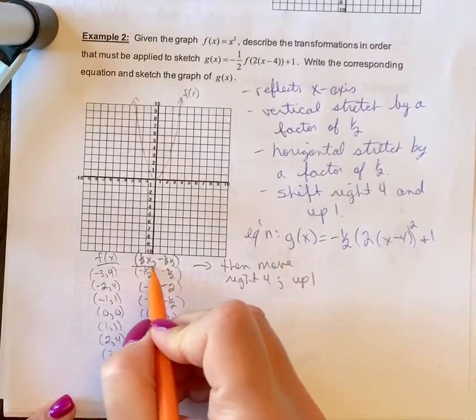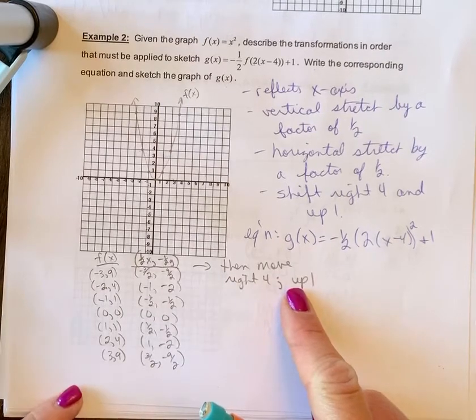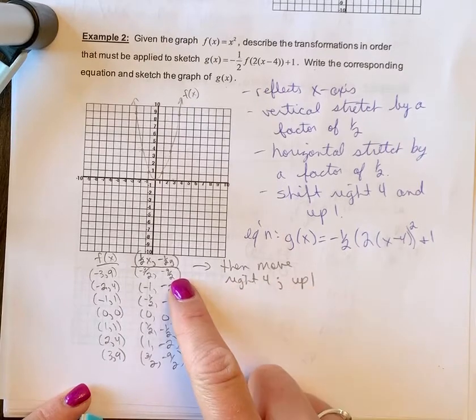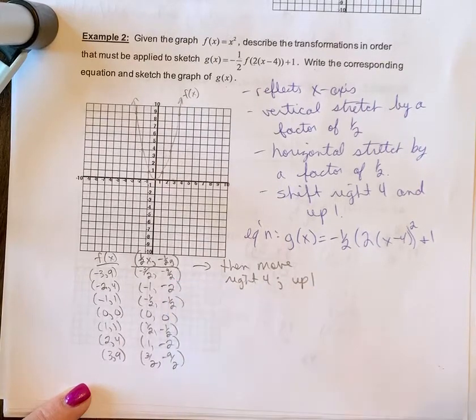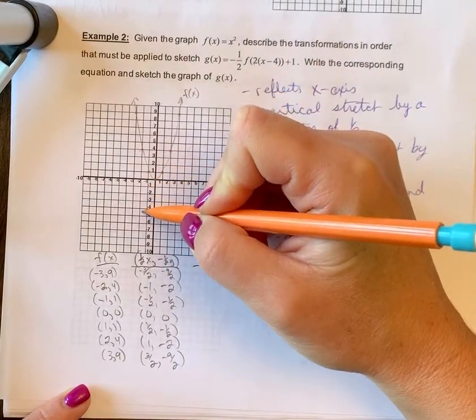I'm just going to keep this with pencil. This is not my final answer, because after I'm going to do my translations, my movement right 4 and up 1. So negative 3 over 2 is negative 1.5. Negative 9 over 2 is negative 4.5. It's perfectly fine to have that. What's going to happen is the shape is going to be slightly smaller in terms of narrow, right? And it's also going to be reflected over the x-axis. So that makes sense. So we're going to go negative 1.5, negative 4.5.